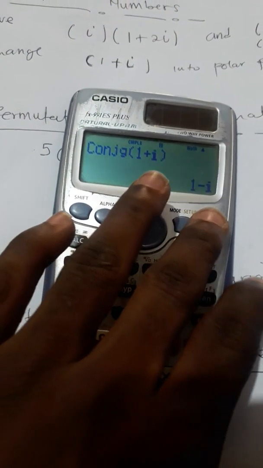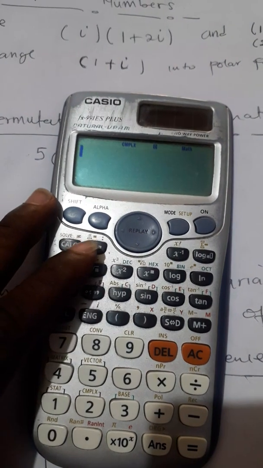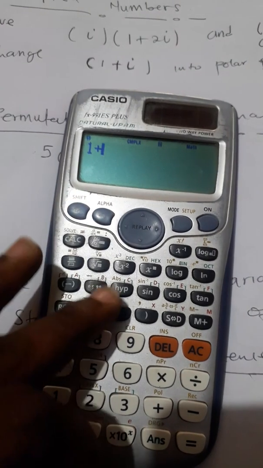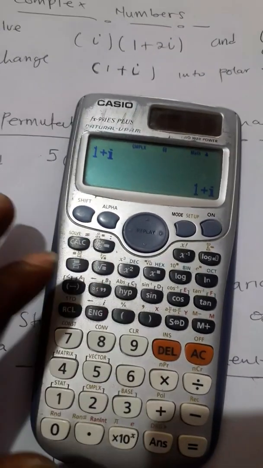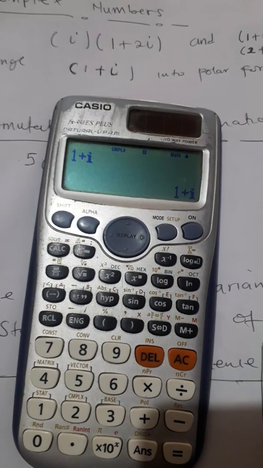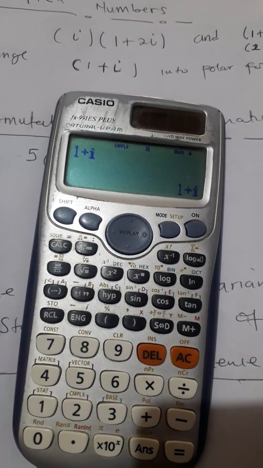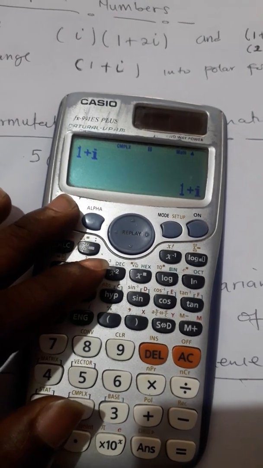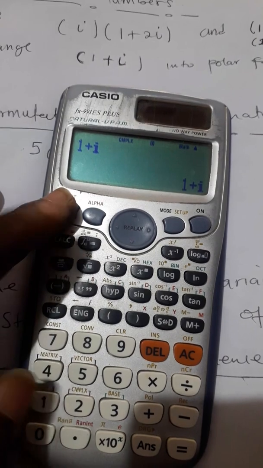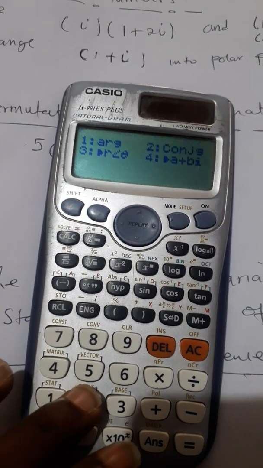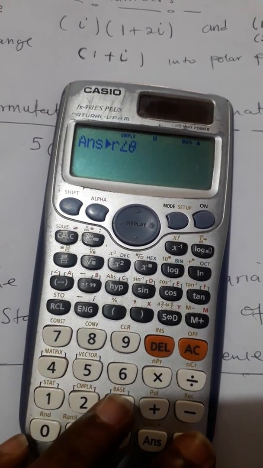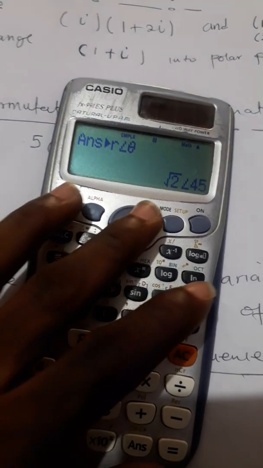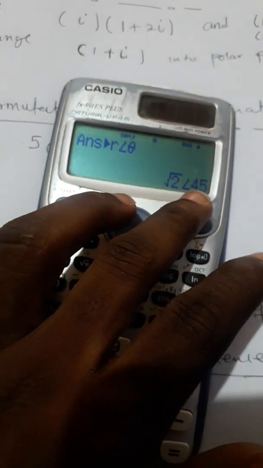Let's say I want the polar form, that is the length and the angle straight away. So I have 1 plus i, and I want to change it to its polar form. For the polar form we need the modulus, which is the length, and the angle, that is the argument. So I press shift plus 2, I want to change it, so 3, and then it changes everything to square root of 2 and the angle is 45.